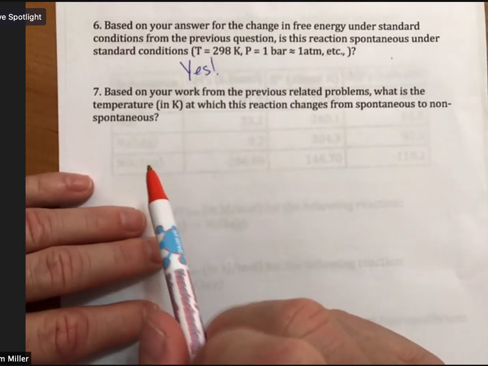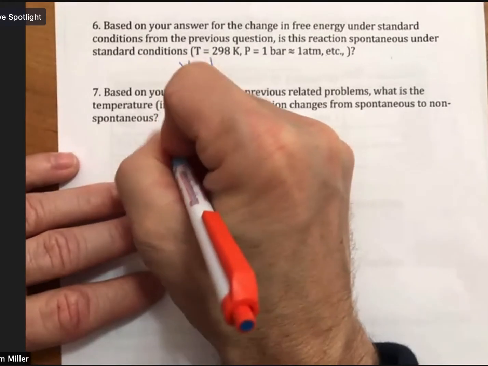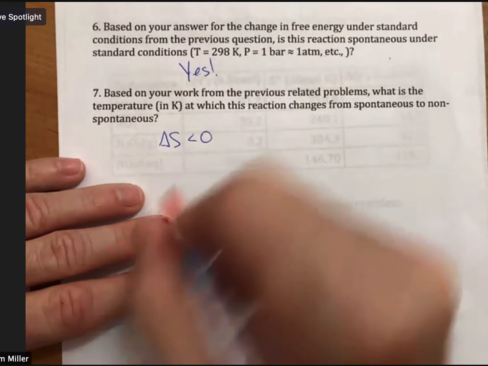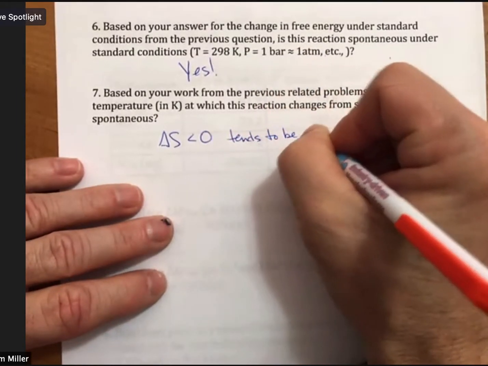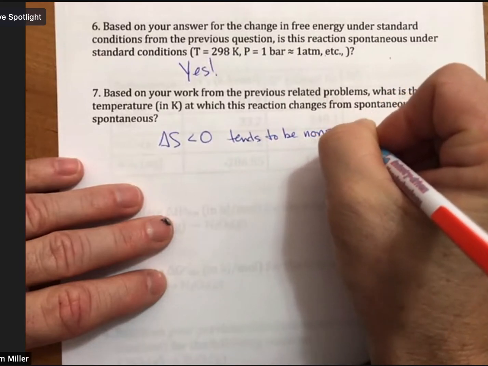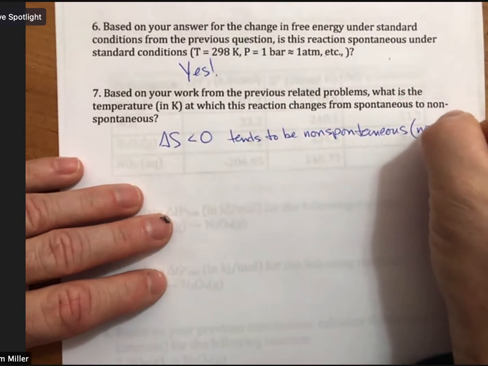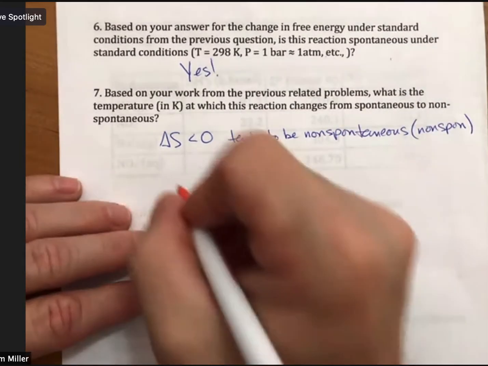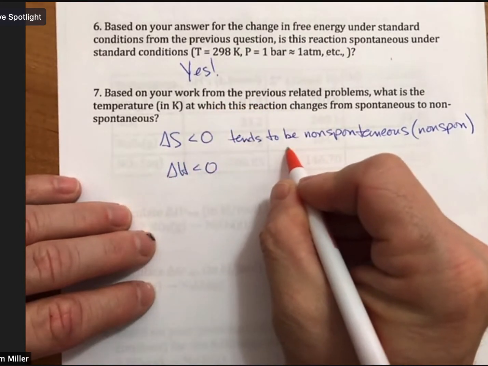And let's see. So before I solve this, we know that delta S is less than 0, which tends to be non-spontaneous. And I will call it just non-spon. We have delta H less than 0, which tends to be spontaneous.